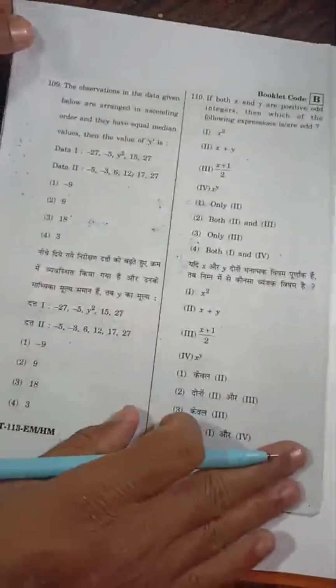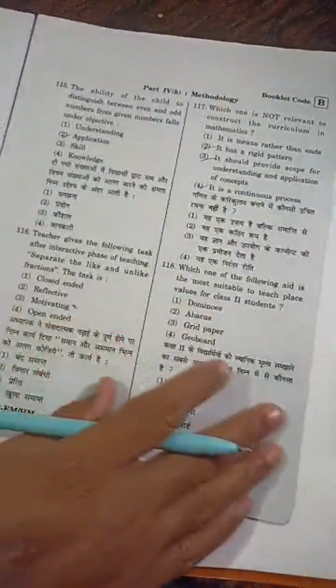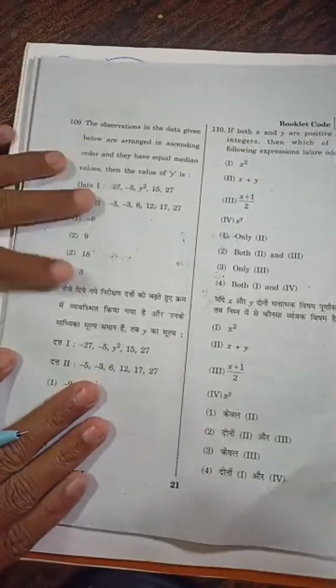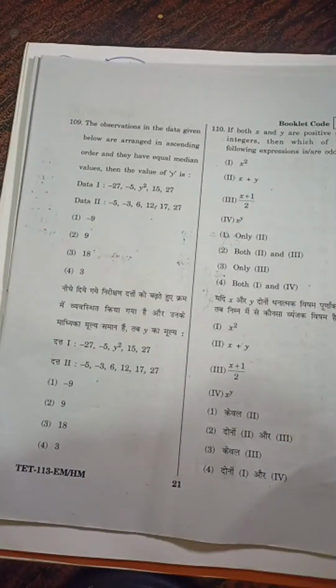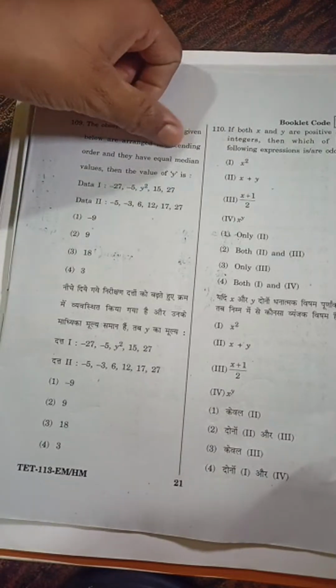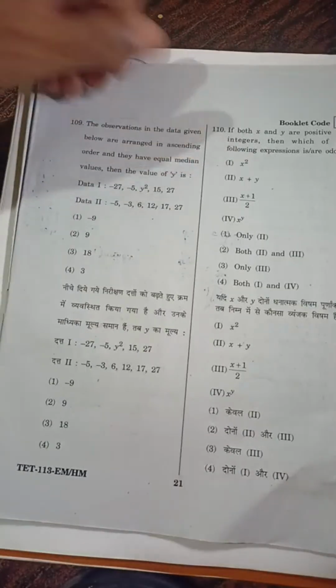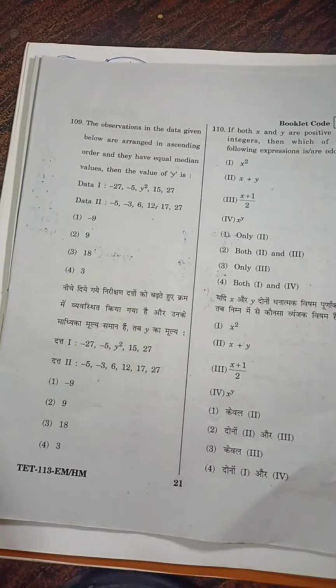Now we'll go for question number 109. Methodology questions are also available in this one. The observations given in data 1 and data 2 are arranged in ascending order. They have equal median values. Then the value of y is asked. Equal medians are given, and we have to find out the value of y.